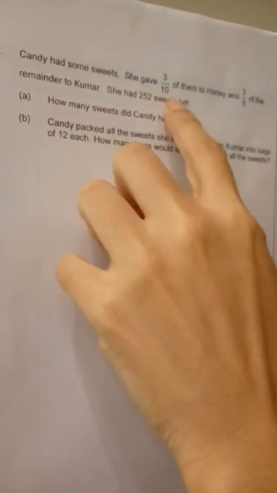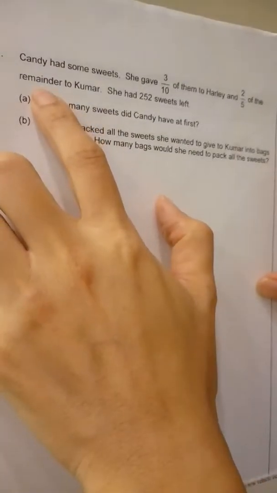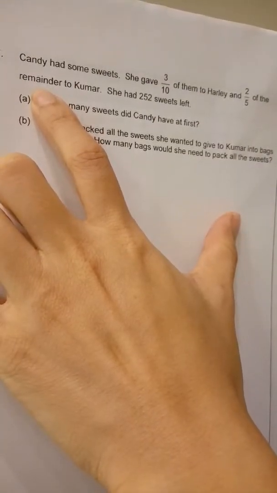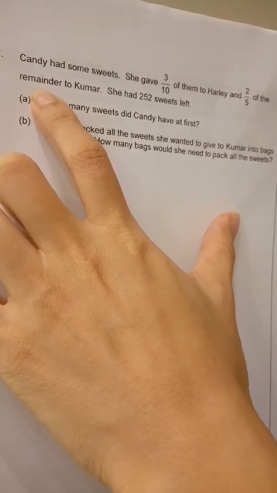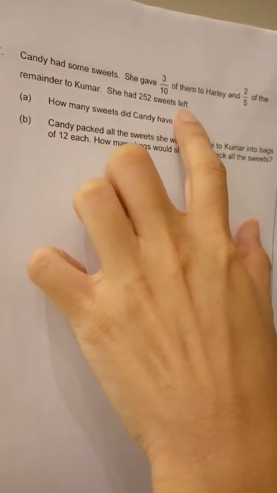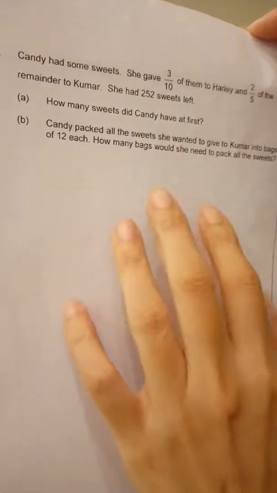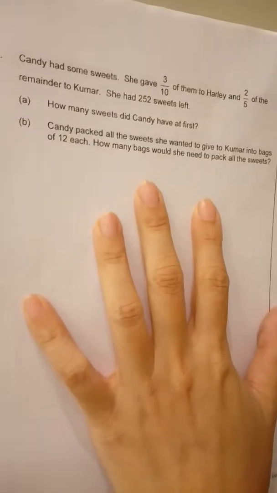Alright, Candy had some sweets. She gave 3/10 of them to Harley and 2/5 of the remainder. Keyword remainder, not 2/5 of the total. 2/5 of the remainder to Kuma. She had 252 sweets left. How many sweets did Candy have at first? Let's tackle the first question.